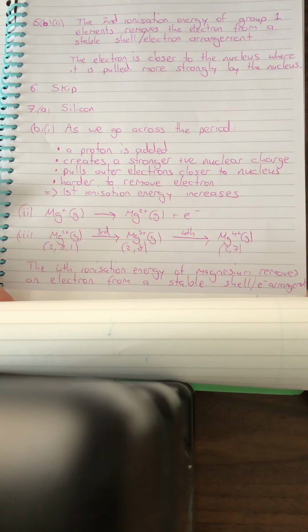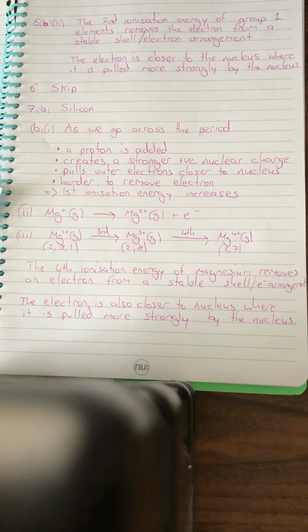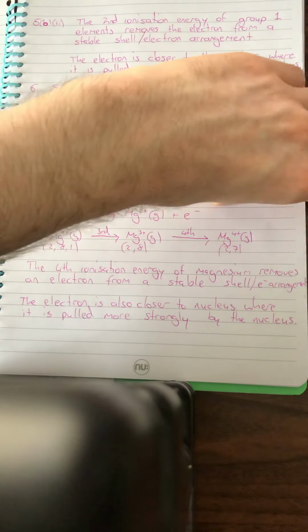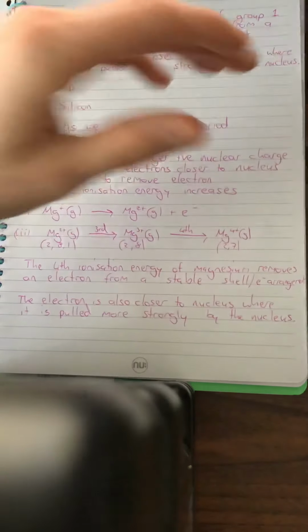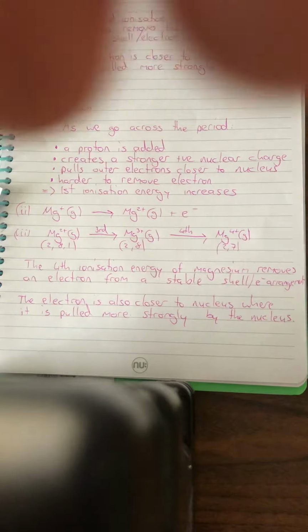Okay, next point, the electron is also closer to the nucleus. What does that mean? It's pulled more strongly by the nucleus. Okay. Oop, just I'll cover up.